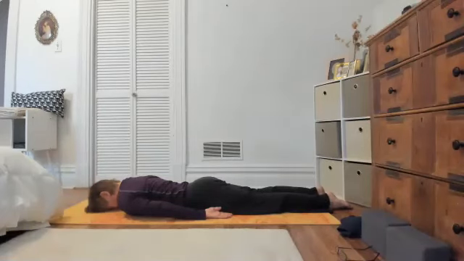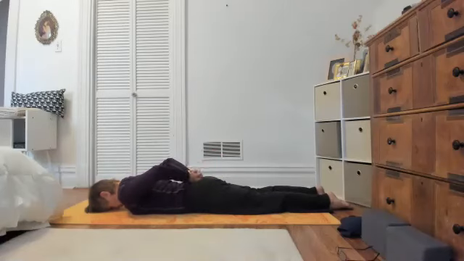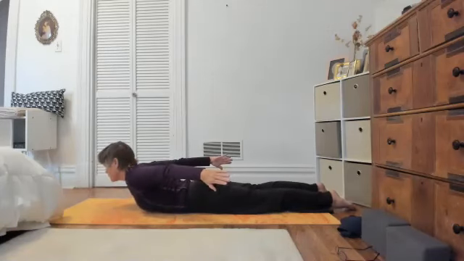When we're in this locust pose, we can lift the arms up away from the floor and either interlace your hands at your sacrum, or just lift and reach your arms back, and then inhale and lift your chest.